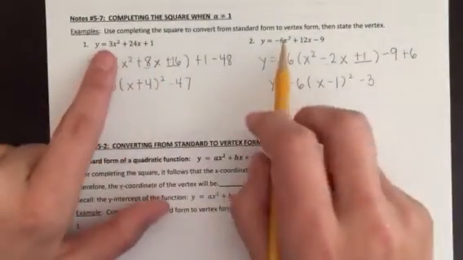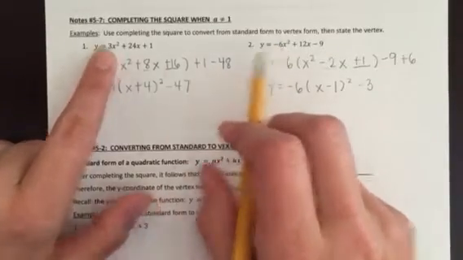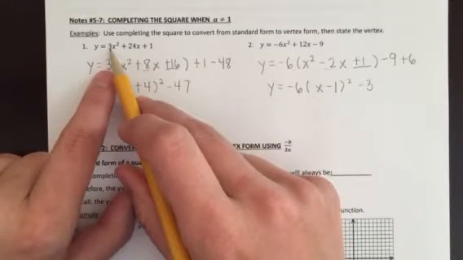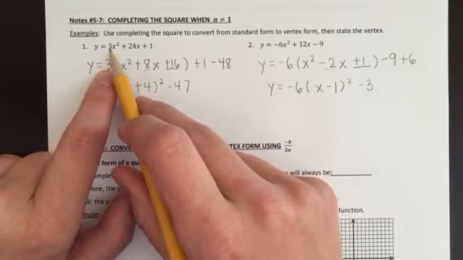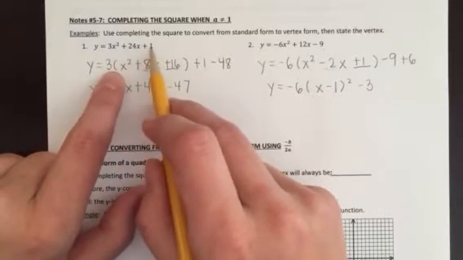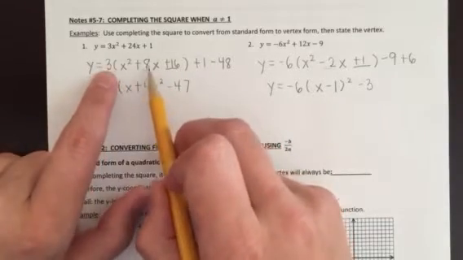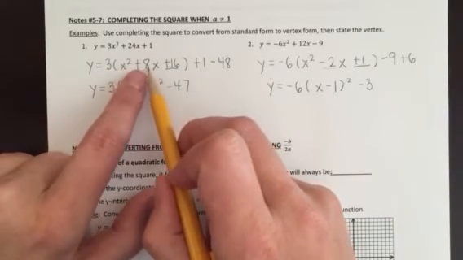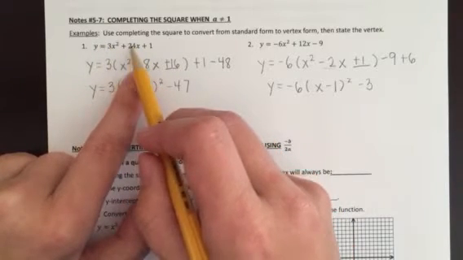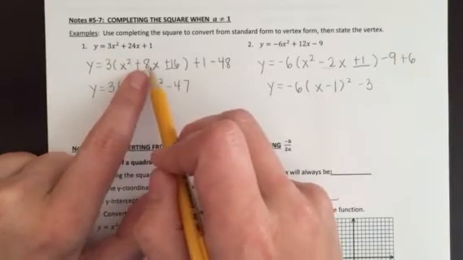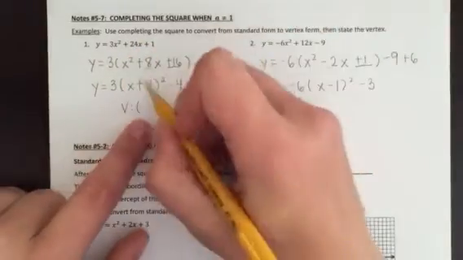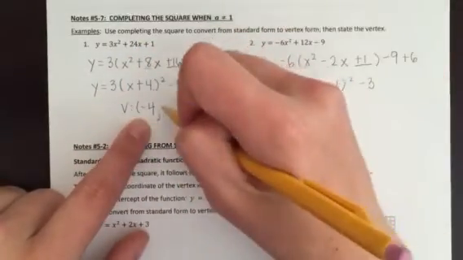But it's a little different when the a value in front is not 1. Here, before I even started completing the square, I had to factor out whatever a was. On this one, I factored out 3 from all the terms, well, except for the 1, because we leave it on the outside. So what happens here is this number derives from this number divided by a. So 24 divided by 3 is 8. And then half of that is where we get this number. And then, remember to find the vertex, you take the opposite.